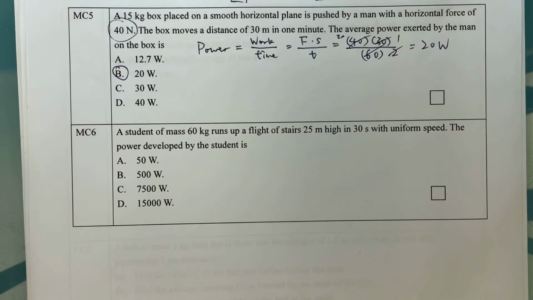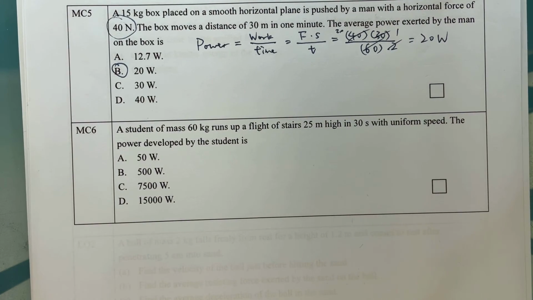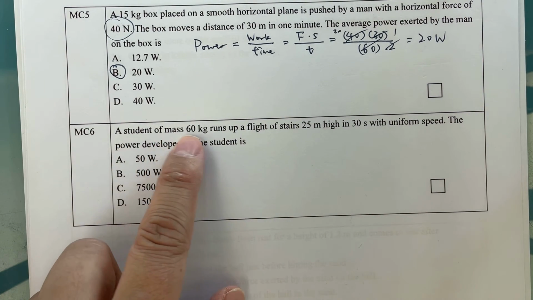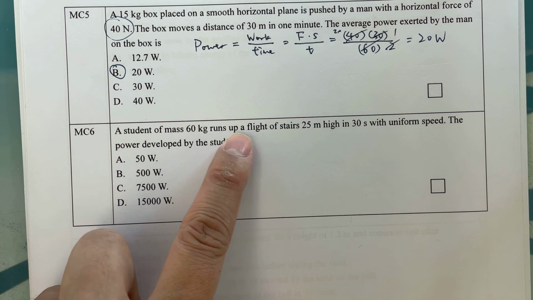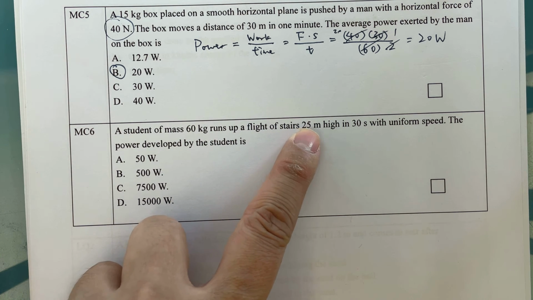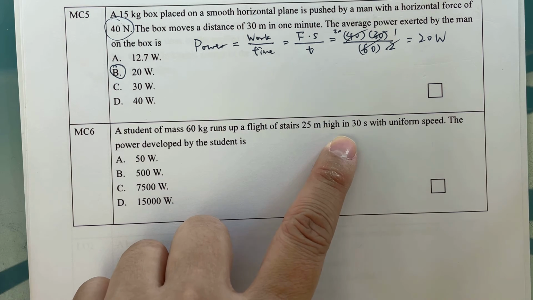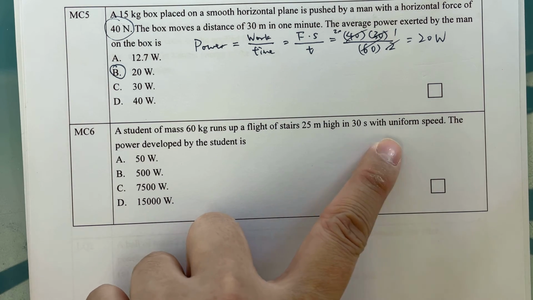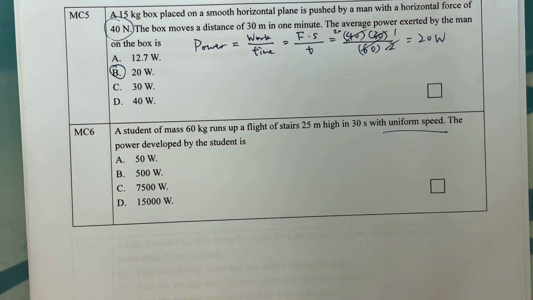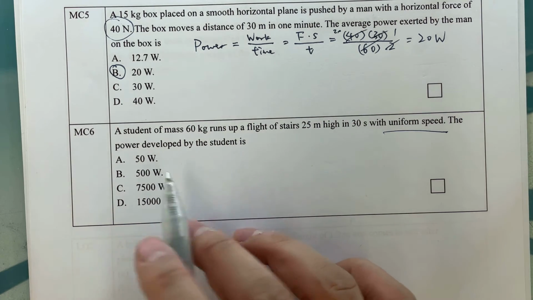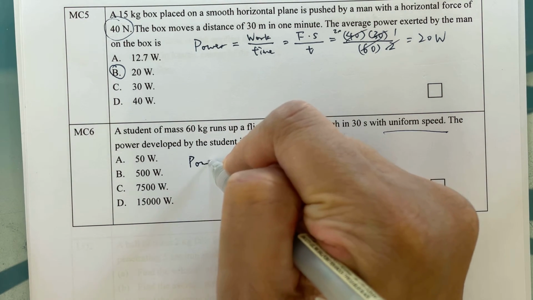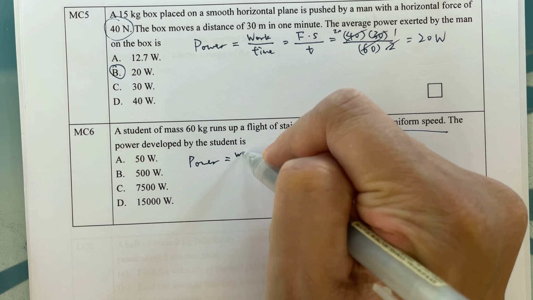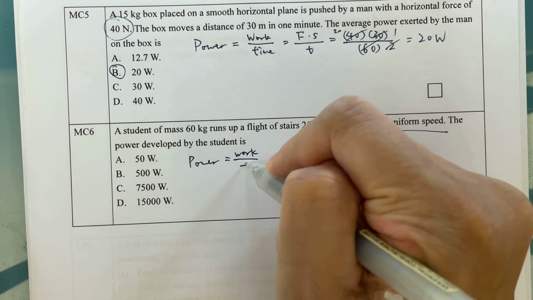Finally, the last one. A student of mass 60 kilogram runs up a flight of stairs 25 meters high in 30 seconds with uniform velocity, uniform speed. So what is the power developed by the student? Again, power is equal to work divided by time.